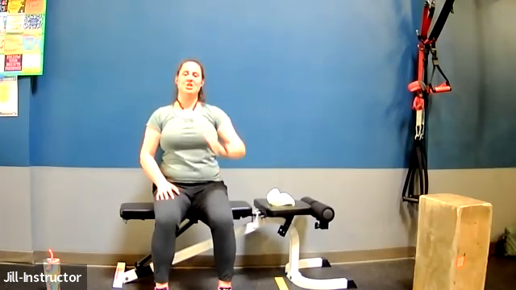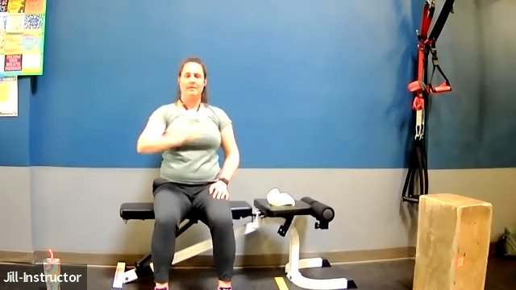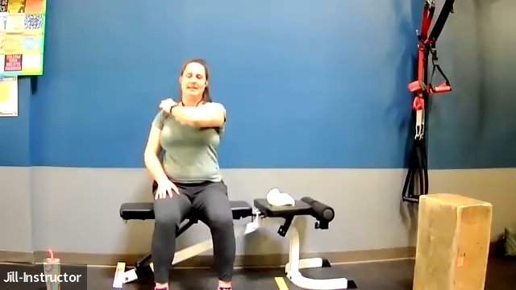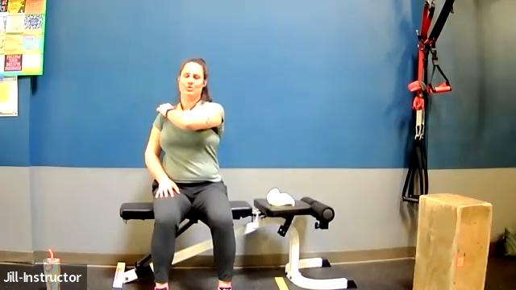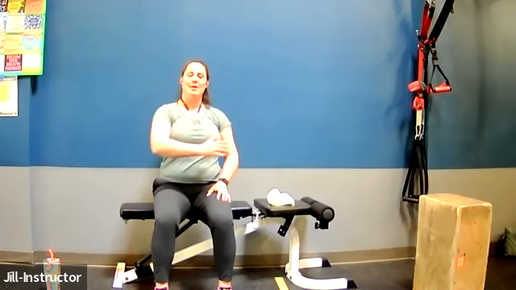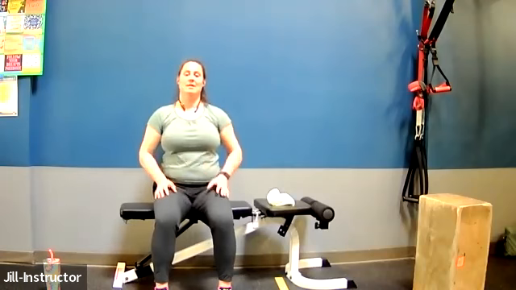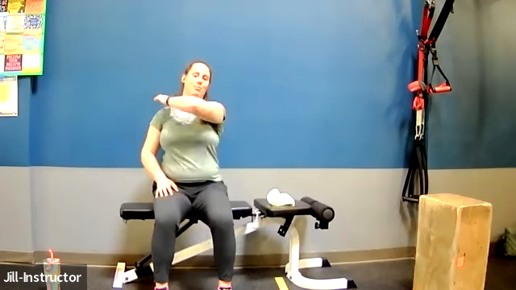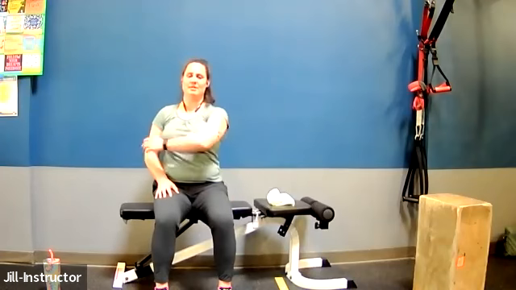Number 2 is reaching across, as if you're patting yourself on the back. Remember, I encourage that slight little rotation with your shoulders as you reach, and remembering you can keep that hand at chest level, because there's a couple of you where that up movement was pinching. So just reach across.